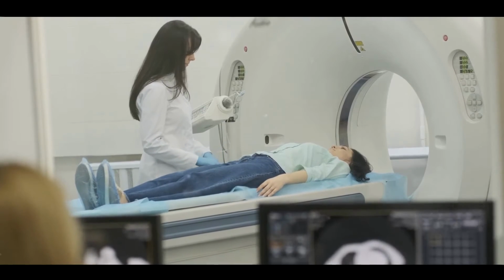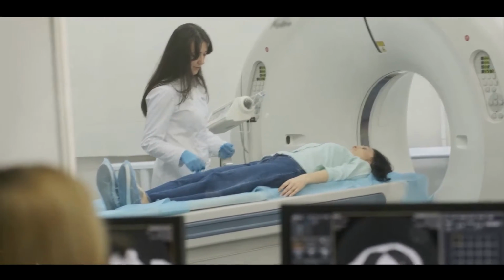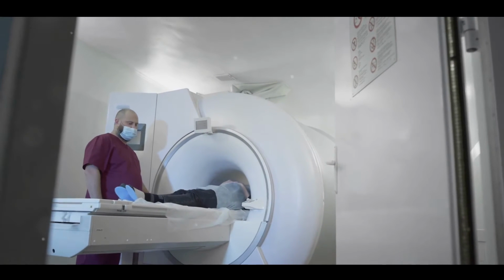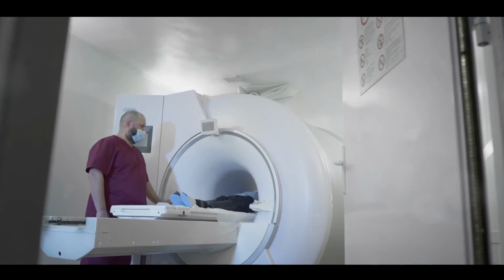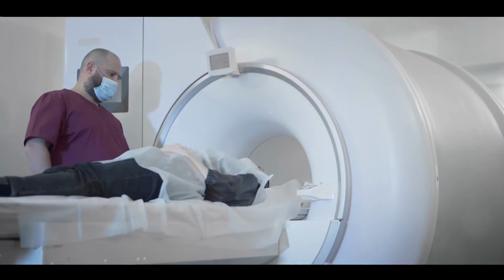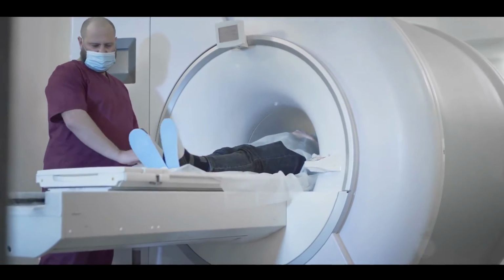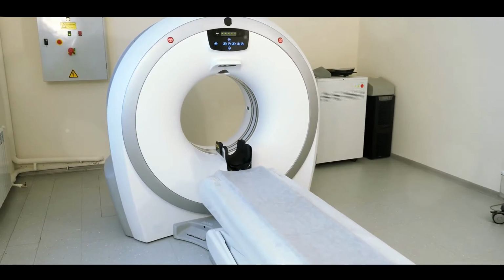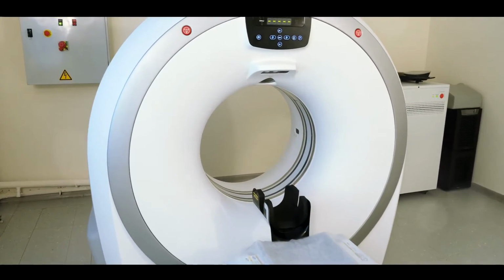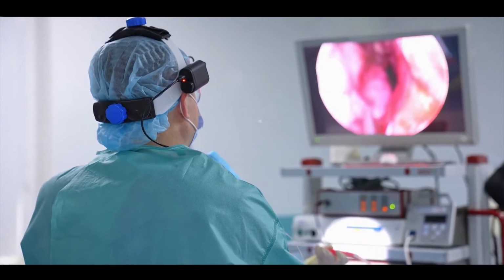Next, we have imaging studies. These tests create pictures of the inside of your body, allowing doctors to see what's going on beneath the skin. X-rays, MRIs, CT scans, and ultrasounds are all forms of imaging studies. For example, an X-ray can show if you have a broken bone, while a CT scan can reveal details about your organs, blood vessels, and bones. An MRI provides detailed images of soft tissues, and an ultrasound uses sound waves to create pictures of organs and structures inside the body.